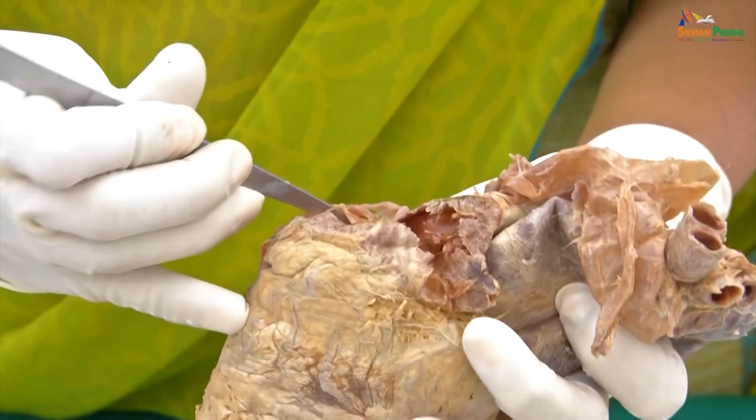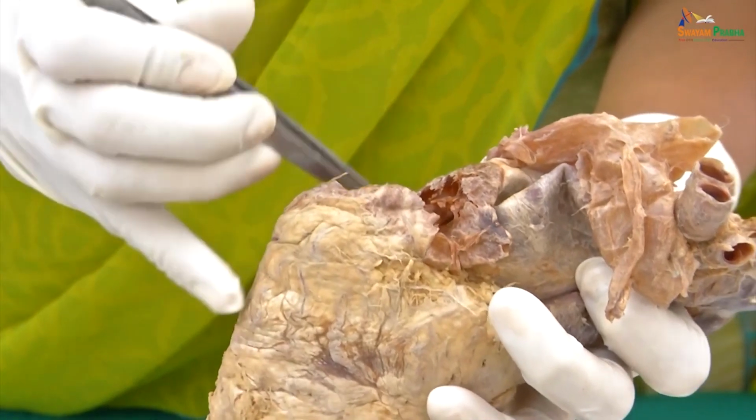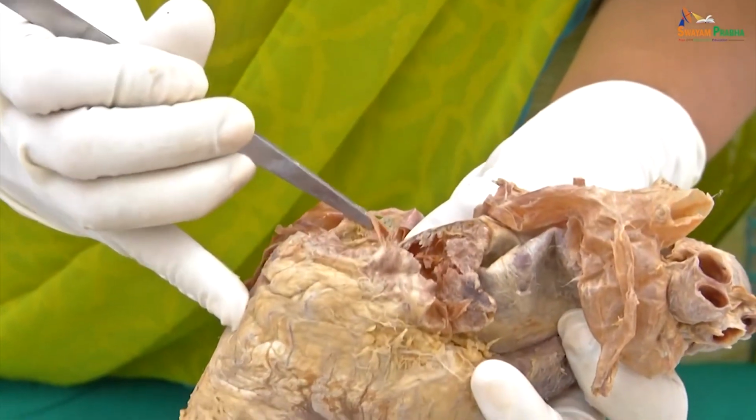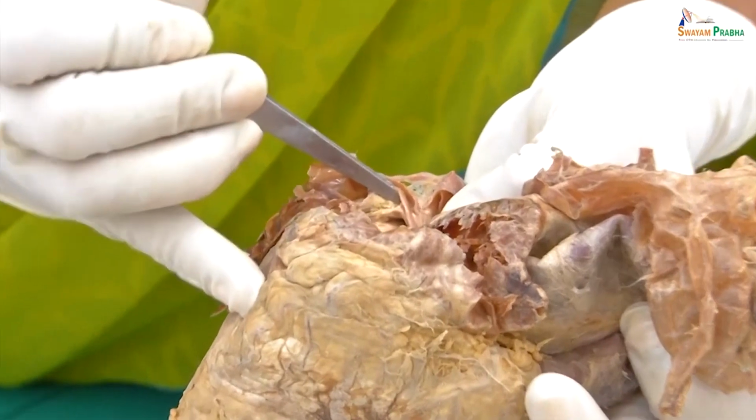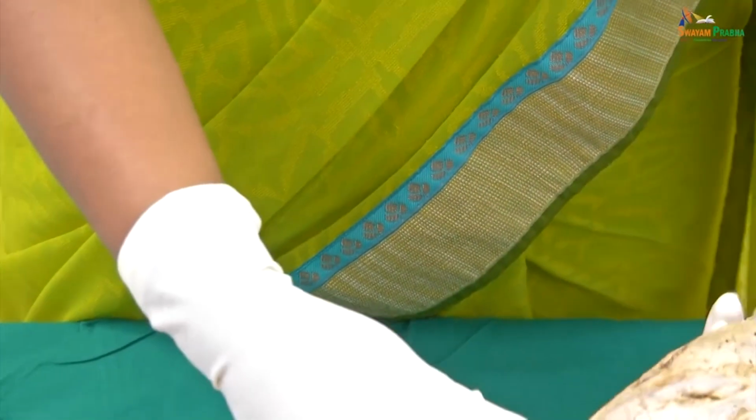Here is the opening of the coronary sinus guarded by a rudimentary valve, that is the Thebesian valve. So, that can be appreciated in this specimen.